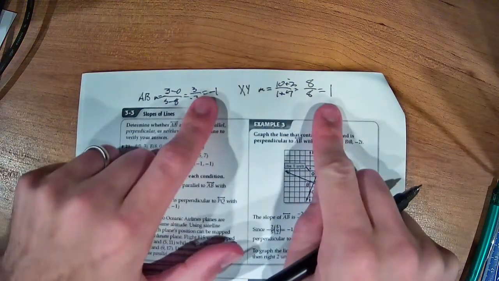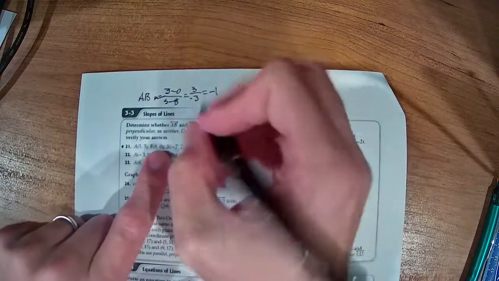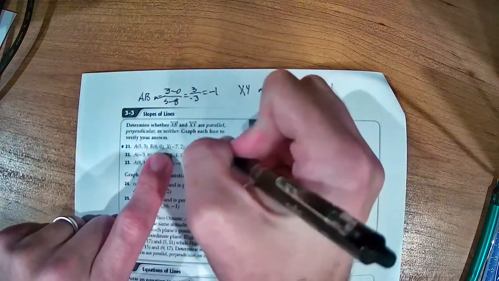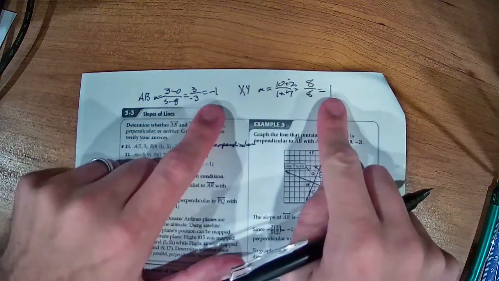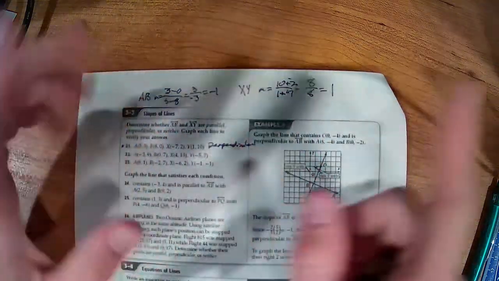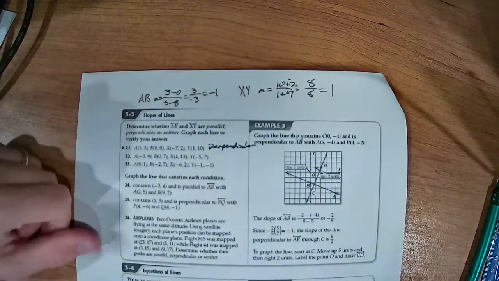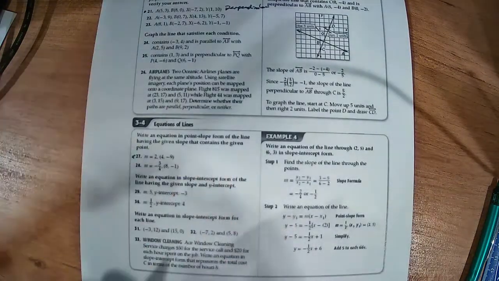So notice, these are opposite reciprocals of each other. Definitely, we've got perpendicular. If they were identical, then cool, they would be parallel. And if they're not either of those, then neither. Okay? Let's try our equation situation here.